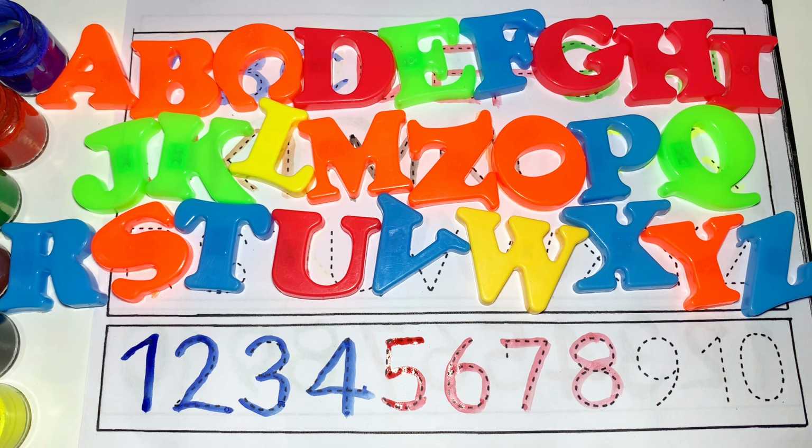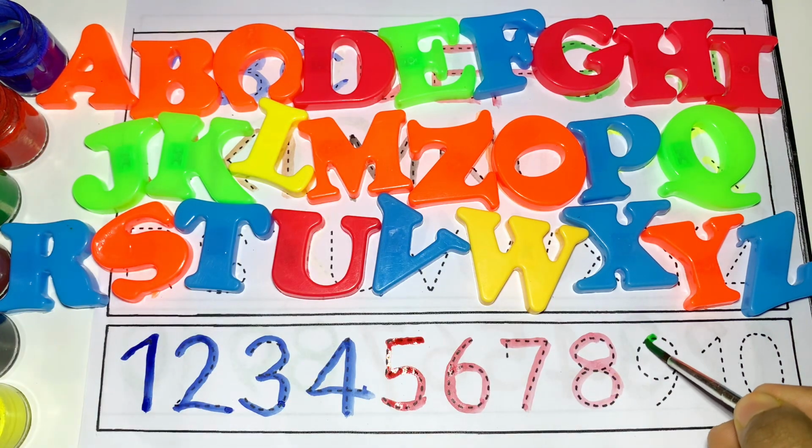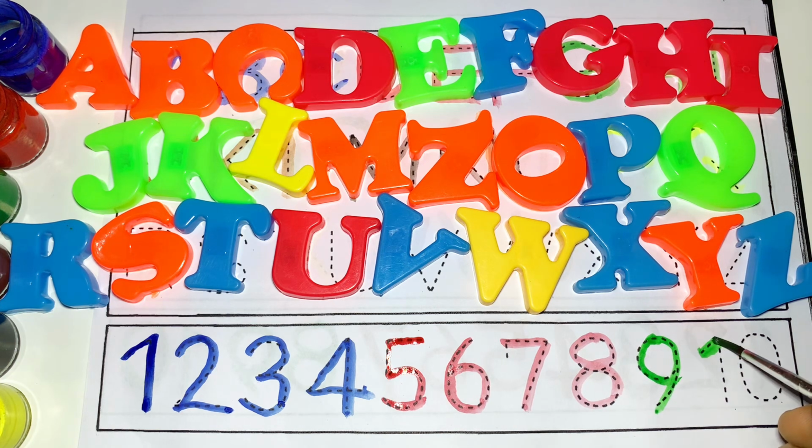Kids, now draw 9 and use green color. N I N E, 9. 10, T E N, 10.